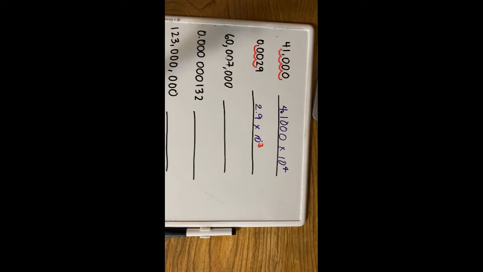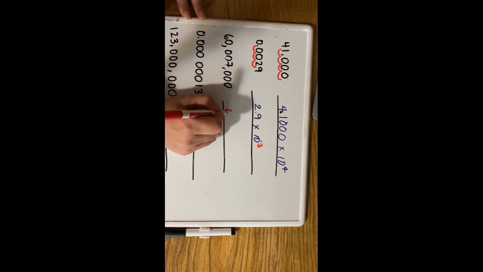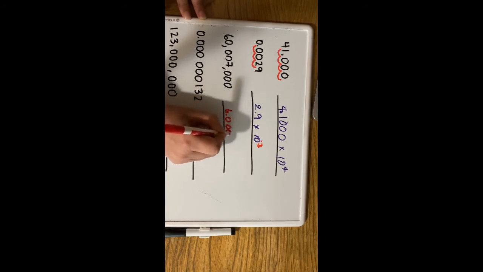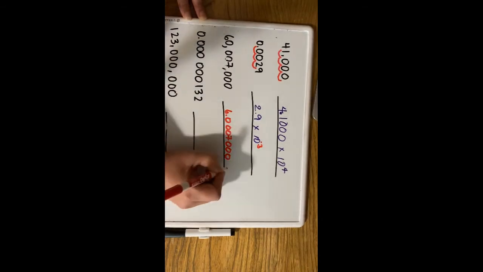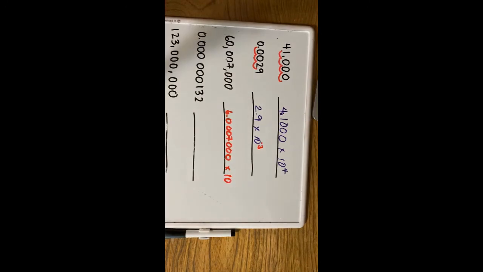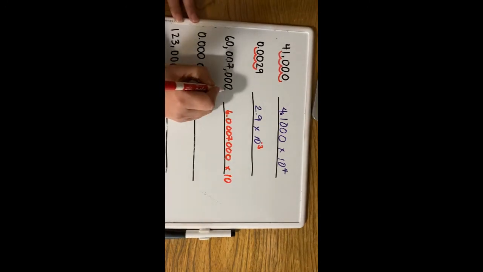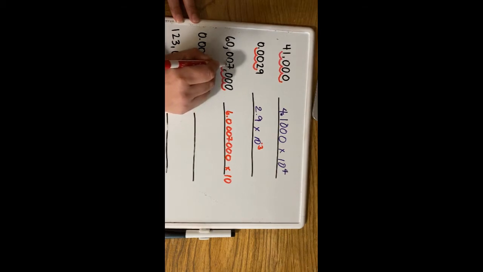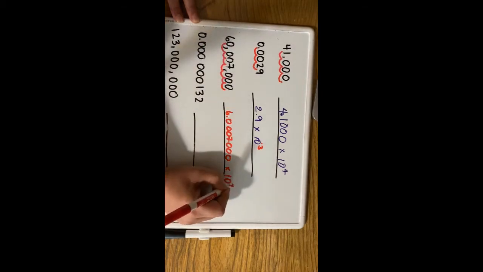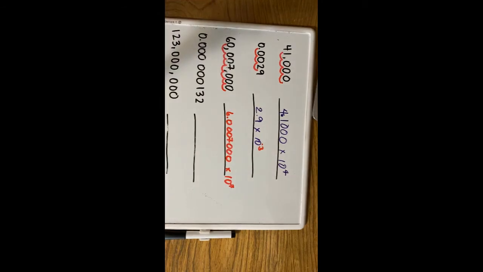And that's your scientific notation. Now let's look at the next one. We want this number to be 6.0007000 times 10 something. Okay, so where's the decimal right now? It is over here. So how many spots do we move it? 1, 2, 3, 4, 5, 6, 7. It is positive because the original number was larger than, sorry, larger than 1.